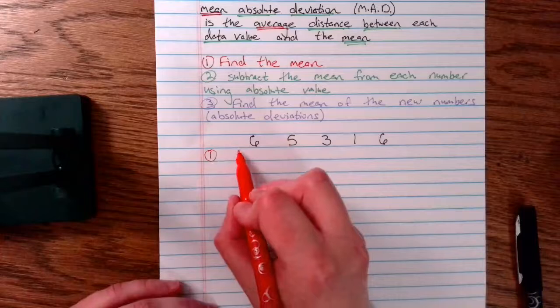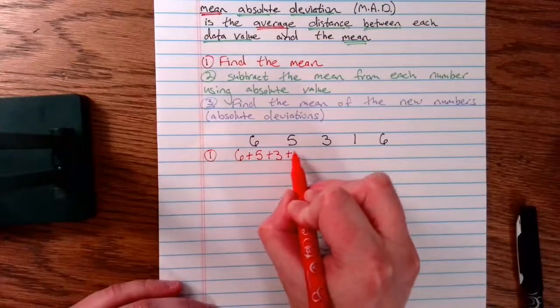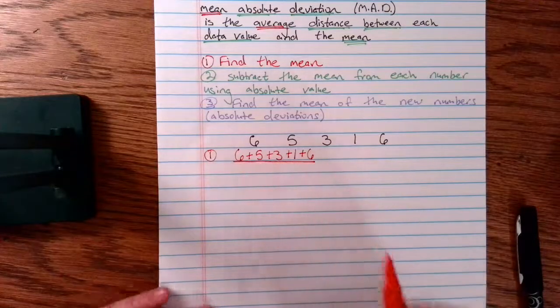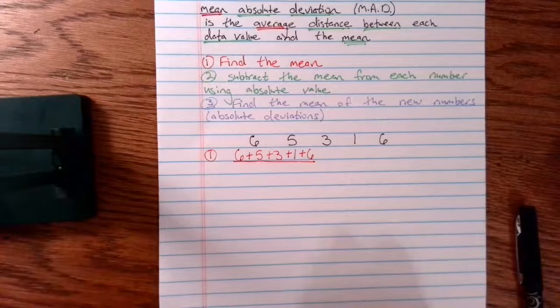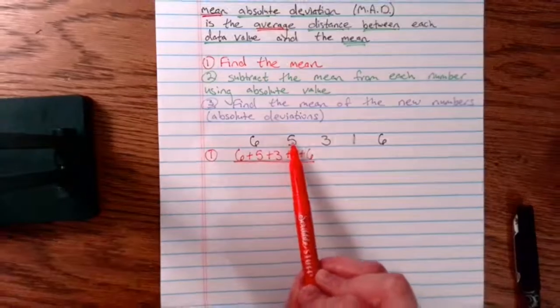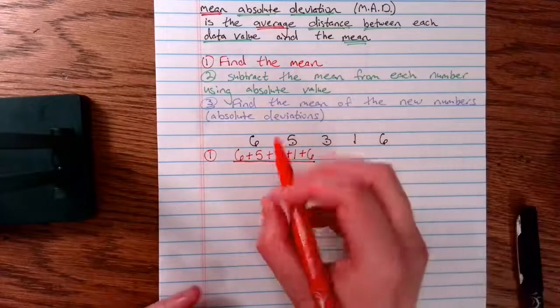So we're going to do 6 plus 5 plus 3 plus 1 plus 6. And then we're going to divide by the number of values you have. So in this case, we have 1, 2, 3, 4, 5 numbers. So we're going to divide by 5.